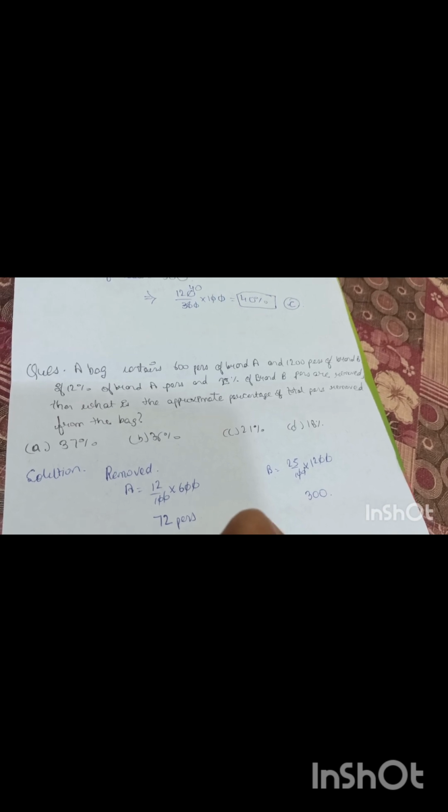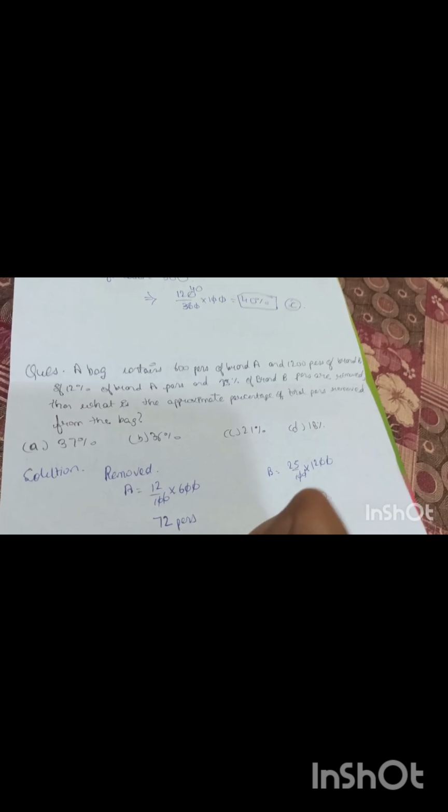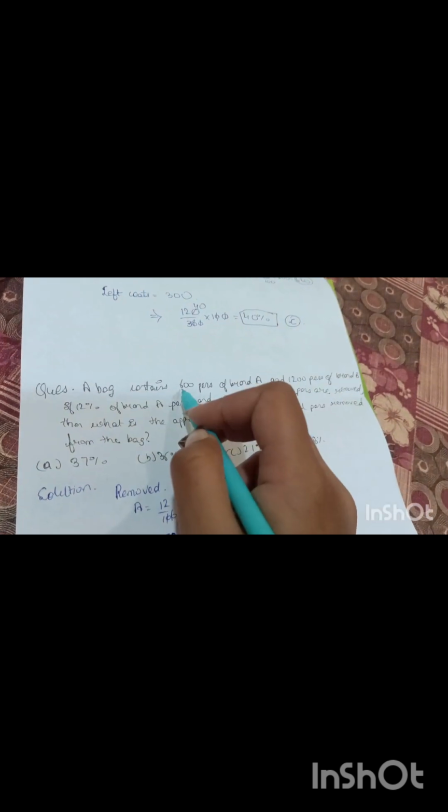So now total pens removed will be 372, and total pens will be 600 plus 1200 equals 1800, as given in the question.